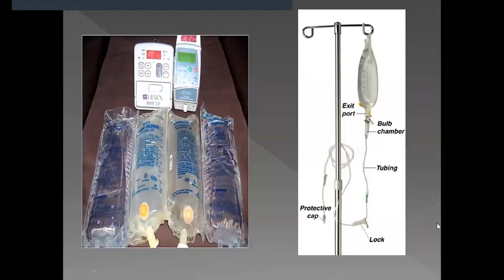In this figure, they all are IV lines. This is the exit port, bulb chamber, tubing. Here is the lock, and again tubing, and it's a protective cap.